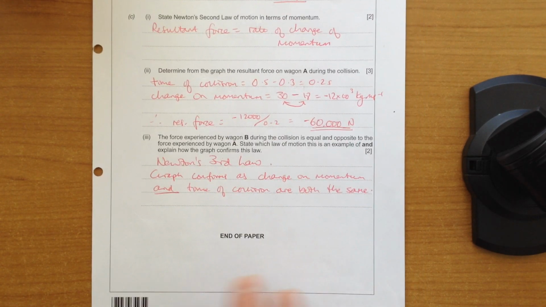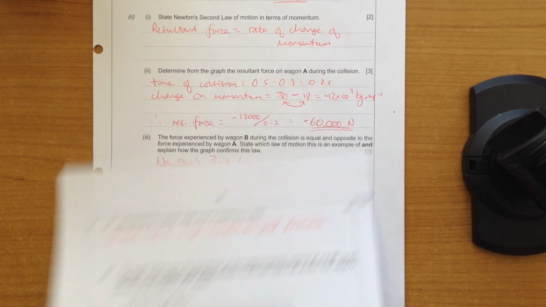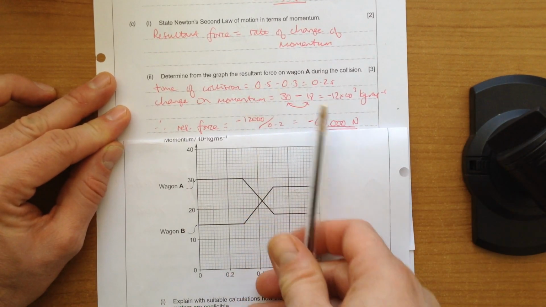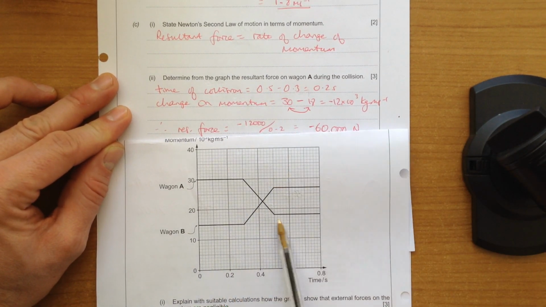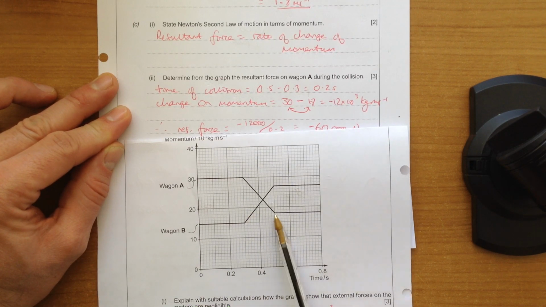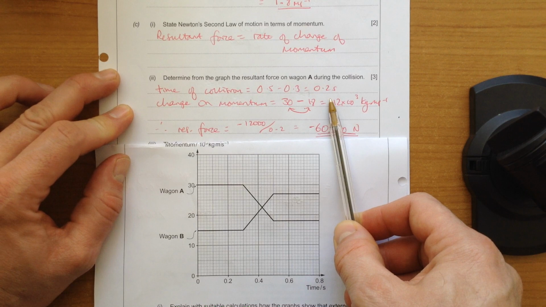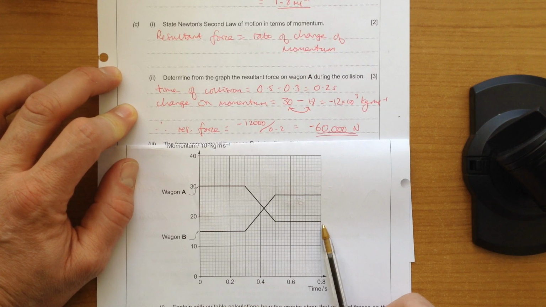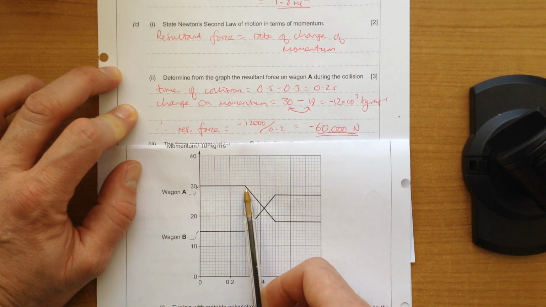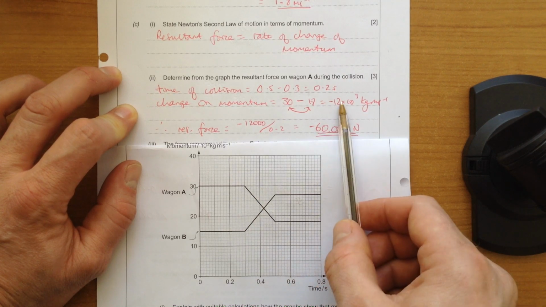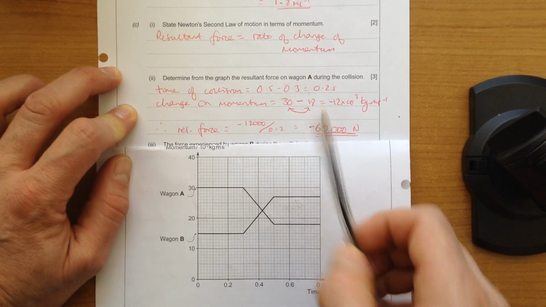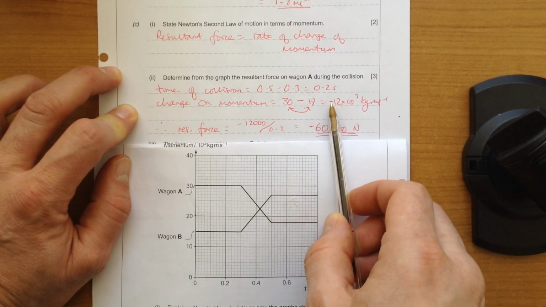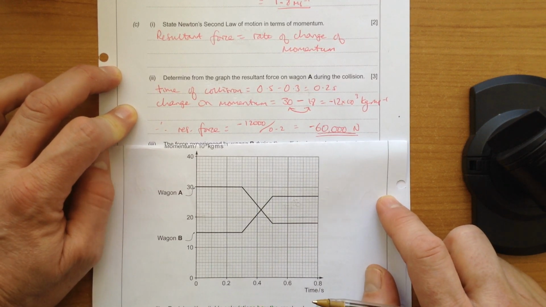Determine from the graph the resultant force on wagon A during the collision. Okay, and it specifically says from the graph. So let's have a look. Here's the graph. Now the time of collision happens between 0.3 and 0.5 seconds. So the duration of that collision is 0.2 seconds. The change in momentum, well, it ended up with a momentum of 18. It started with a momentum of 30. So that change in momentum is 12. I've put the minus there to show that it's a decrease in momentum. The wagon has slowed down. Its mass hasn't changed. Its velocity has. Therefore, it's a negative momentum of minus 12.